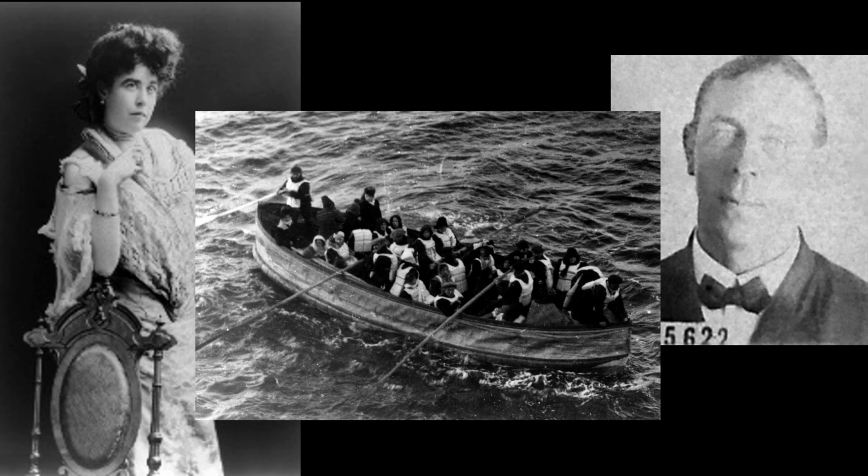Discussion about dilemma. Molly Brown and Quartermaster Robert Hitchens were on board this very lifeboat. Molly urged to go back and save more people. Hitchens refused, fearful that the lifeboat would be overcrowded. What role do dilemmas play in our decision-making?